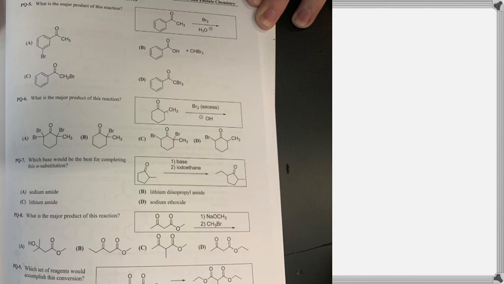So, major product of this reaction. When we first look at this, the first thing that jumps out at me is we've got carbonyls. So I'm looking at nucleophilic addition. Typically, I see Br2. I know Br2 is an electrophile, and as an electrophile, it very commonly does that alpha halogenation reaction. So we pull off that acidic hydrogen and replace it with bromine.